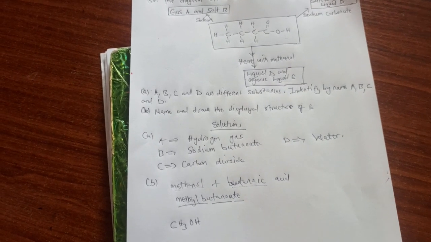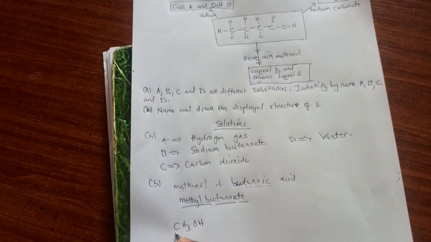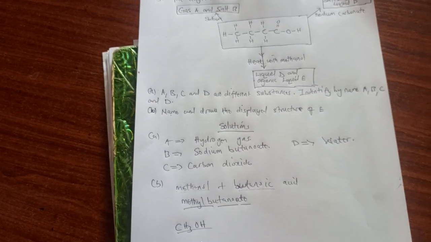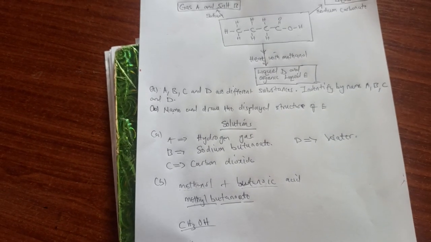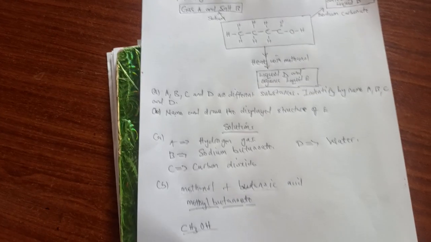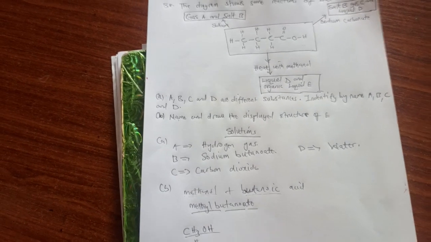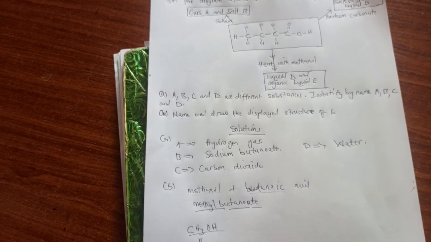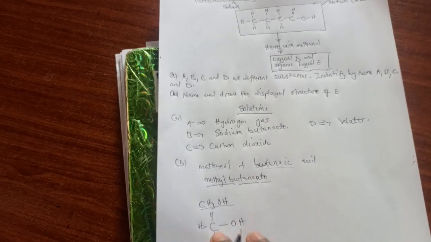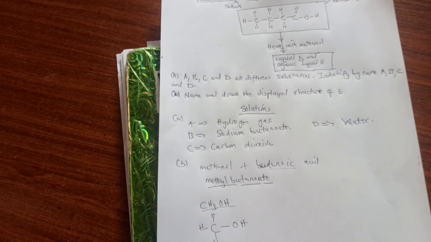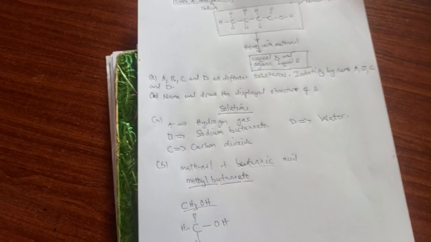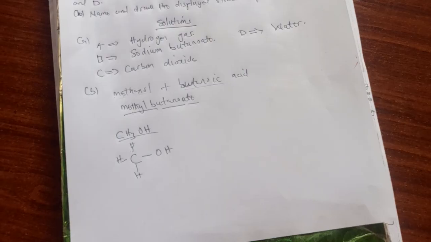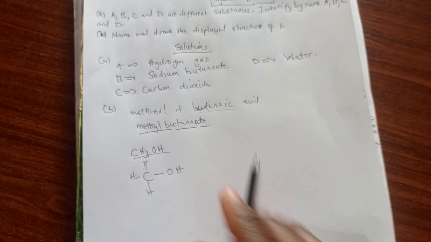Then we also have butanoic acid. CH3OH is the molecular formula; the structural formula of methanol is C with H this side, then OH. So this is methanol. And then this methanol reacts with butanoic acid.